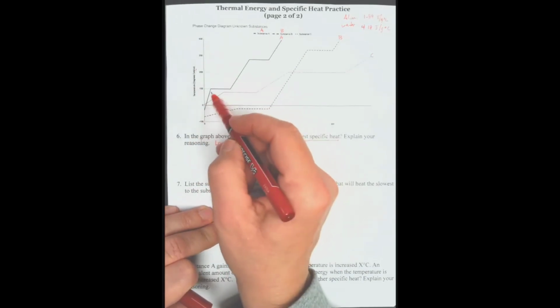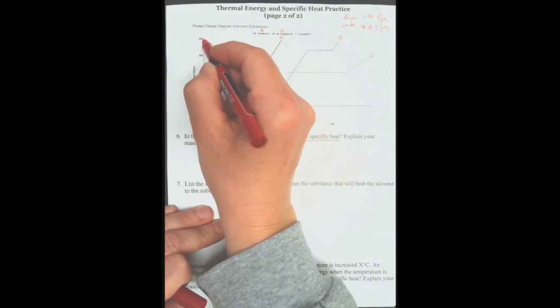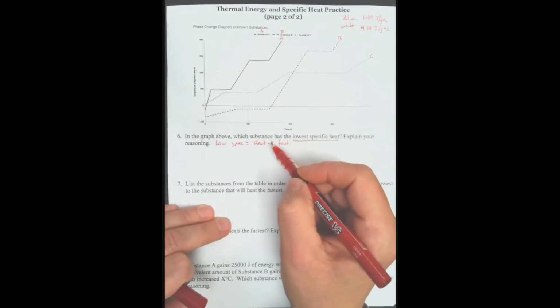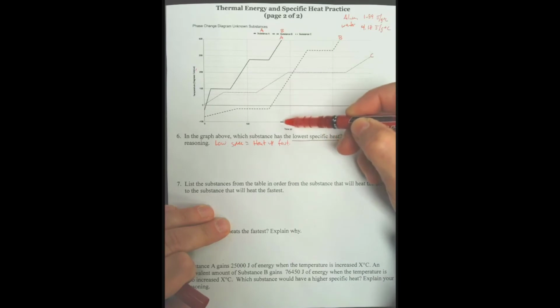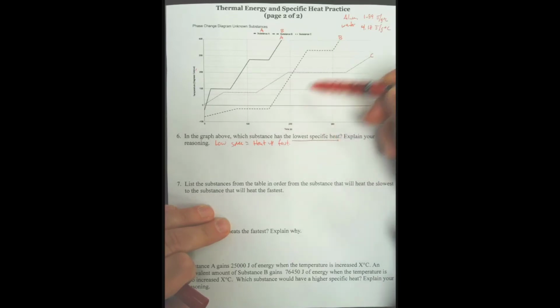What you want to figure out is which one of these substances gets to 400 degrees the fastest. For instance, substance A gets to 400 degrees in about 180 seconds. Substance B gets to 400 degrees in about 320 seconds. And look, substance C hasn't even gotten to 400 degrees yet.